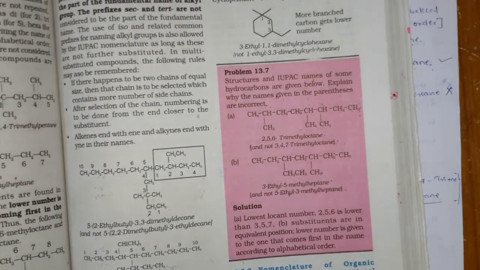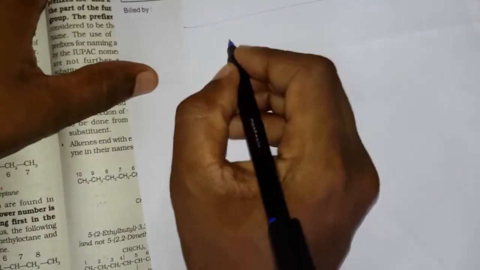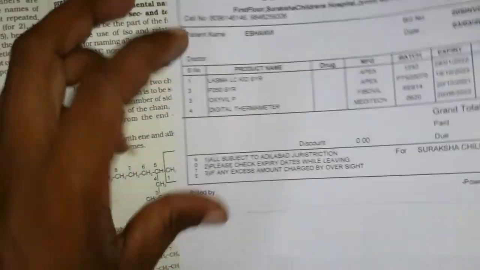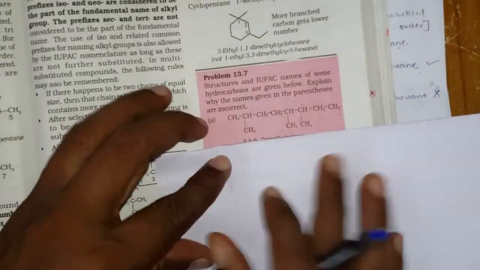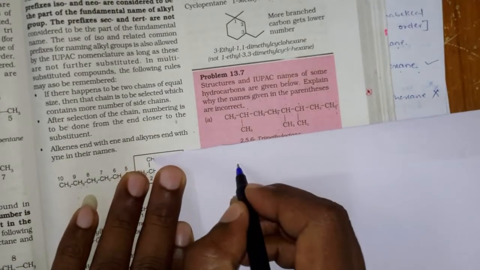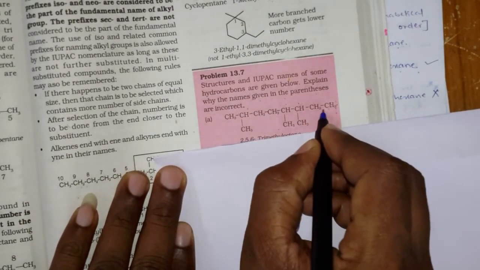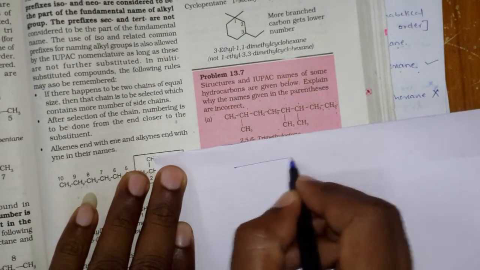So at one position, I am going to explain here. Assigning from left to right, at what position are you going?